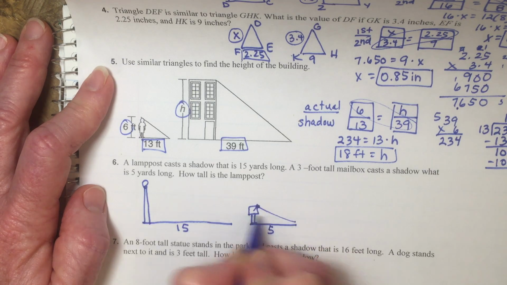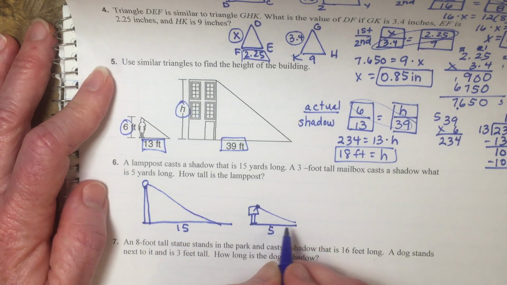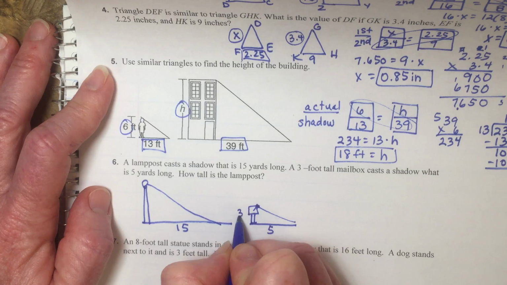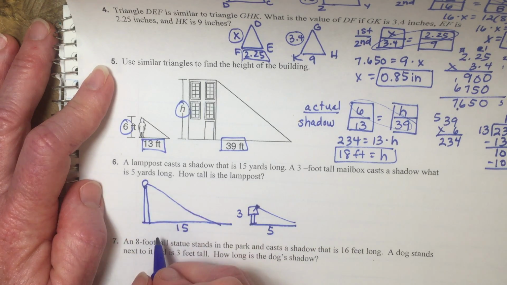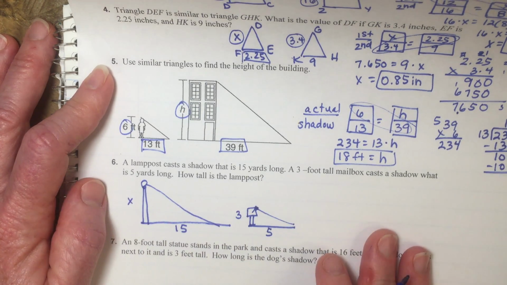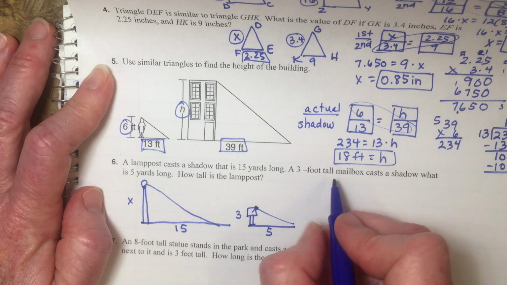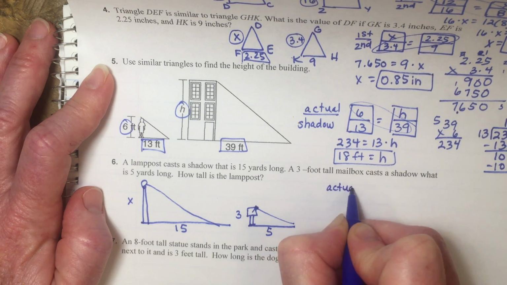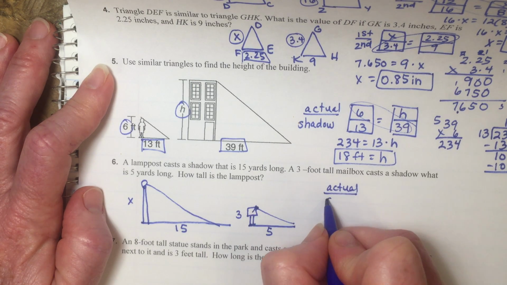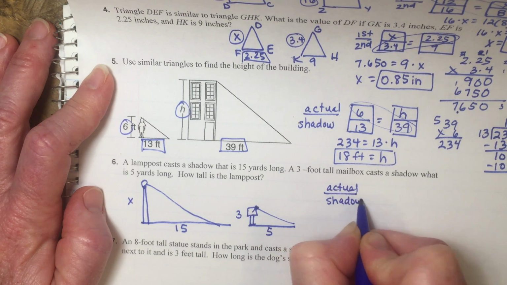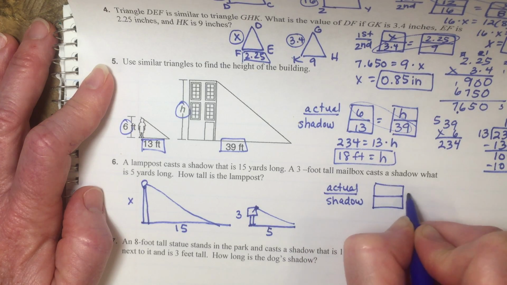Okay, so in this one, I can see that this is going to be my triangle here. The mailbox was 3 feet, and then the height of the lamppost is what I'm looking for, so I'm going to call that X. So set up your proportion, so I can do the actual height, again, to the shadow, and then draw your boxes.